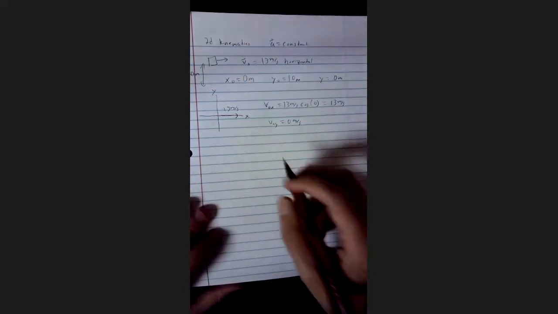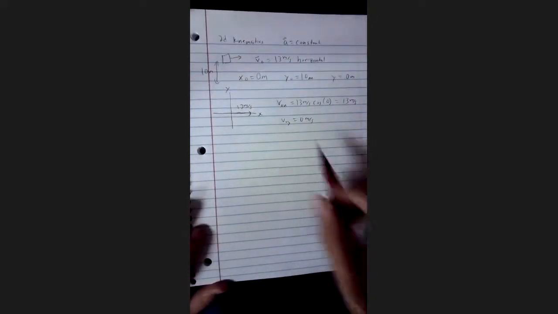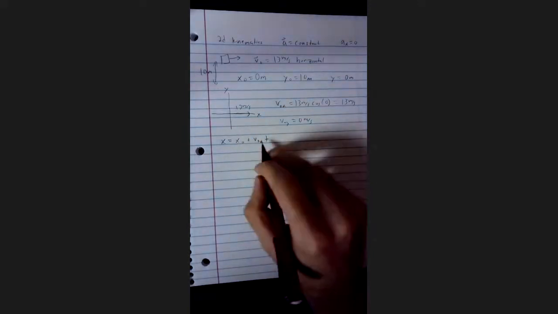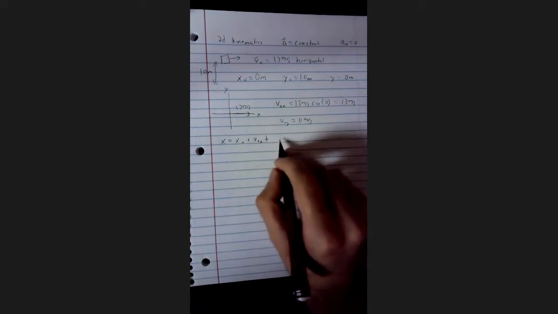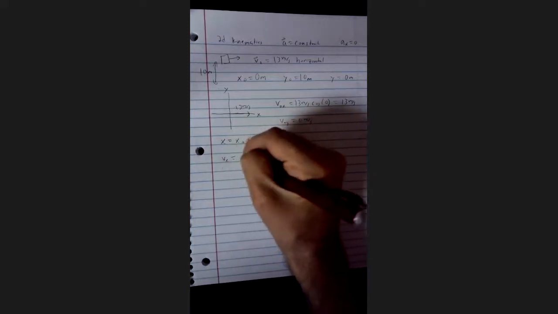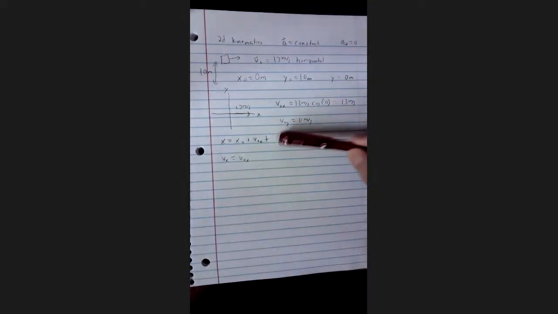Okay, now let's write down the equations that we know. So in the x direction, the acceleration is 0. So our ax is 0. That's just because things fall straight down, right? They don't fall sideways at all. So that limits our x equations. Our distance in the x direction is like this. So we've just left off this acceleration term that we would normally have here. And our velocity in the x direction is just equal to the initial velocity in the x direction.